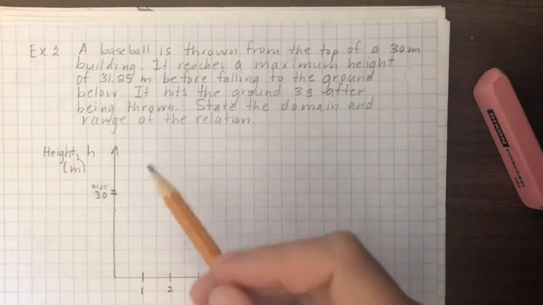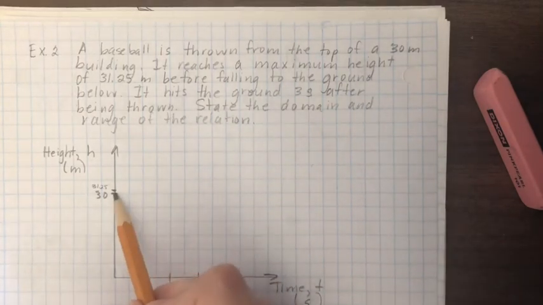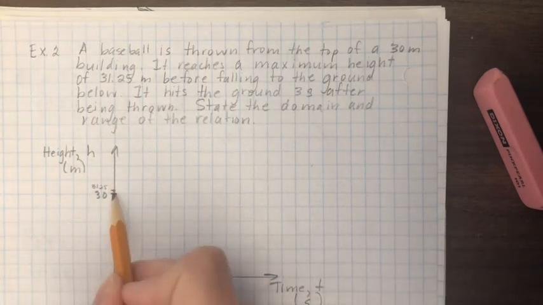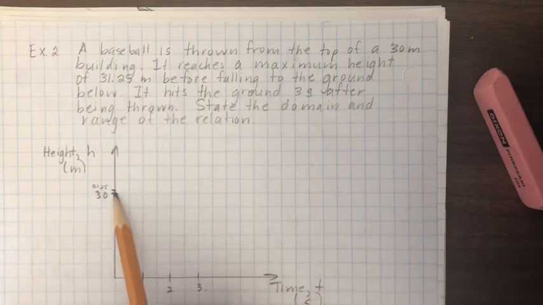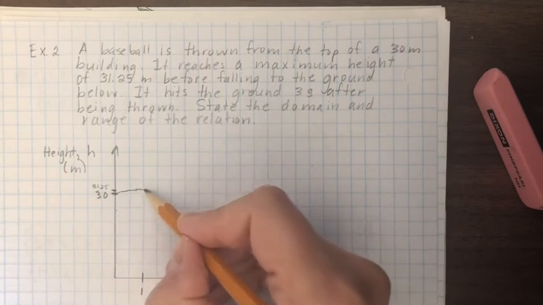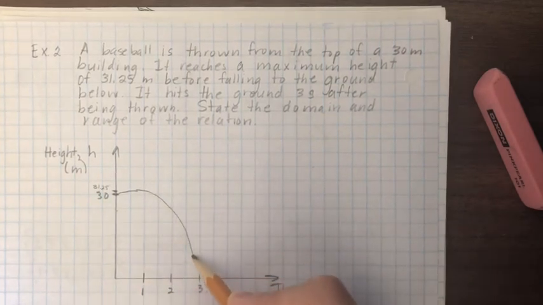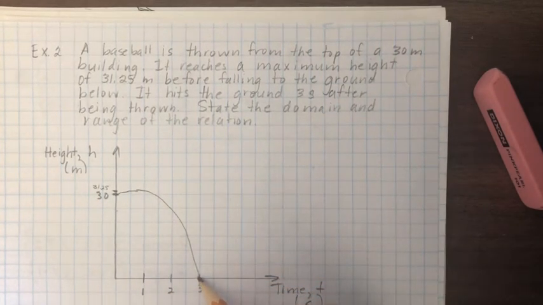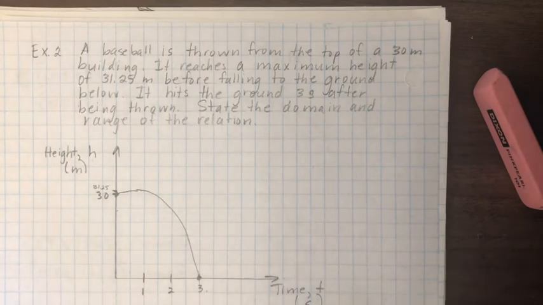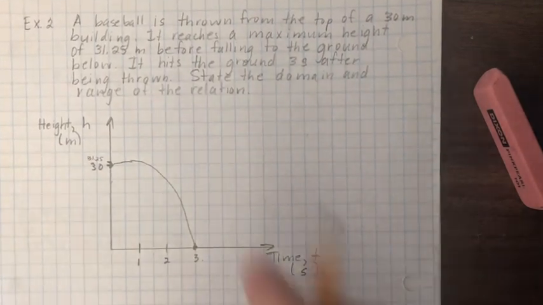So what happens is the baseball is being thrown from the top of a 30-meter building, so at time t equals 0, the height is 30. Then at some point it's going to reach this maximum height of 31.25, and then it's going to come back down to the ground and hit the ground 3 seconds later. And that's what the graph looks like. Now, looking at the graph, I can state the domain and range.